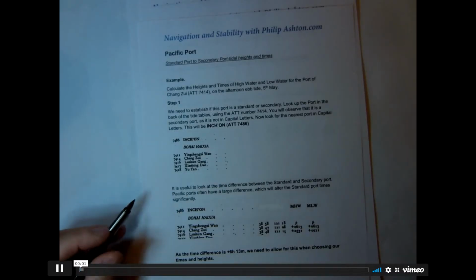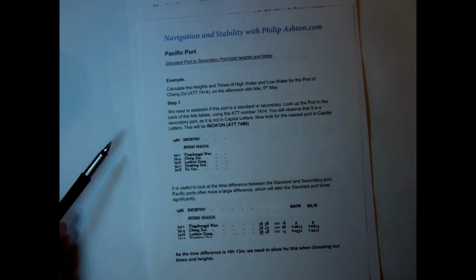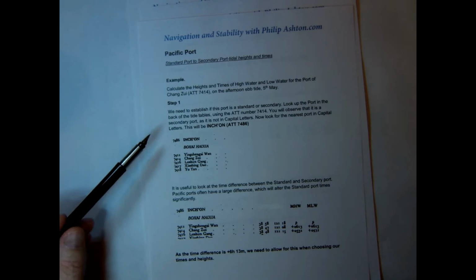Okay, we're looking at a Pacific port, a situation where we need to convert standard to secondary. We're interested in Changzhou, and it's the afternoon ebb tide of the 5th of May, and we want times of high water and low water. So the first step is, we need to establish if we're dealing with a standard or secondary port.